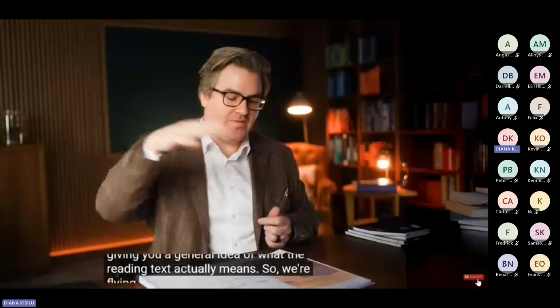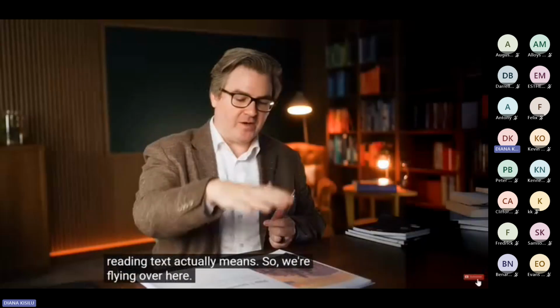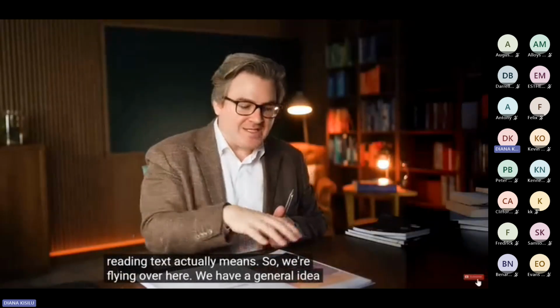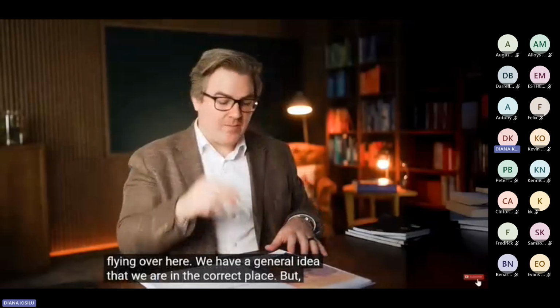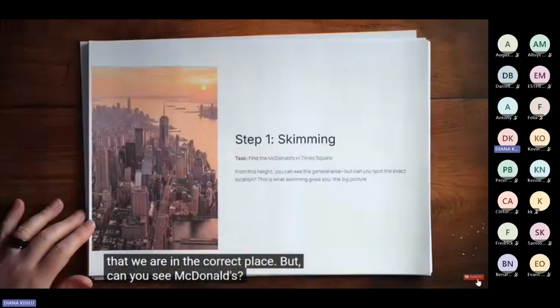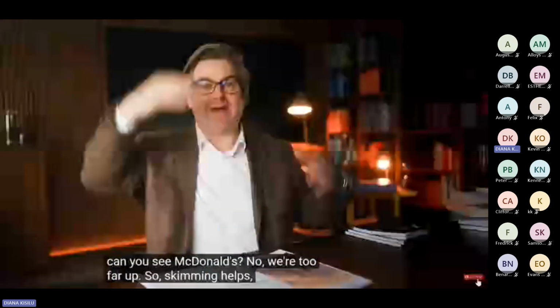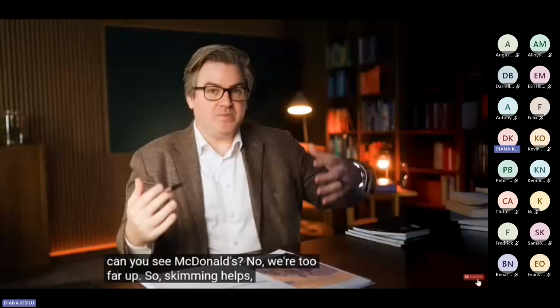So we're flying over here. We have a general idea that we are in the correct place. But can you see McDonald's? No, we are too far up. So skimming helps, but it doesn't help you find the correct answer.